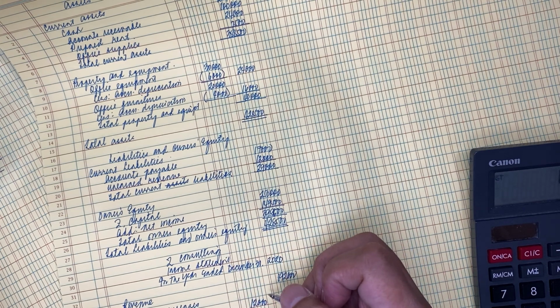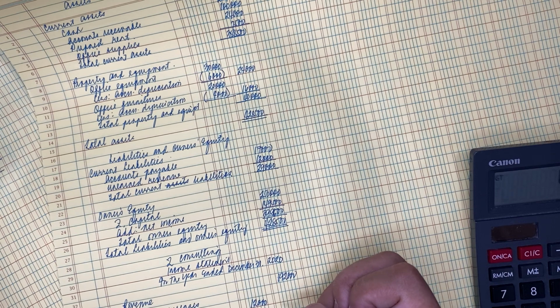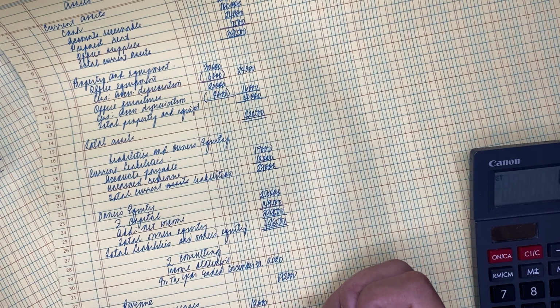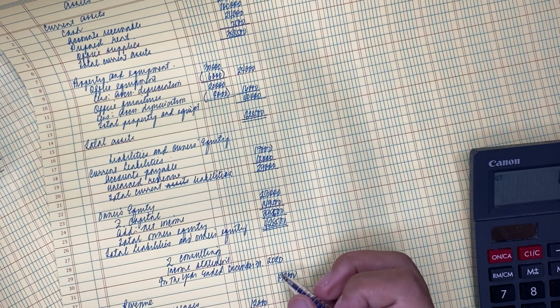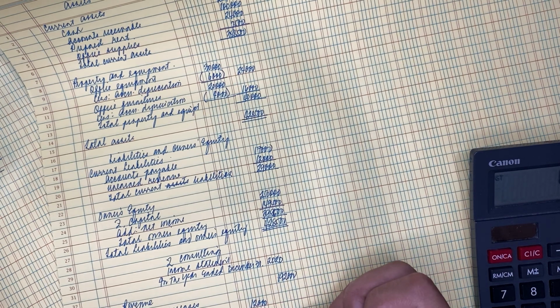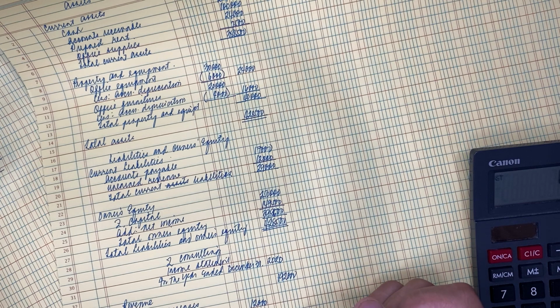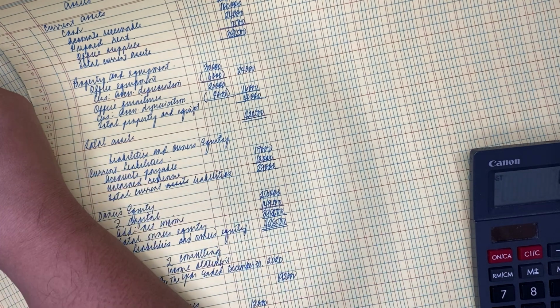And then what else? The next one is salaries, 10,000. And then the next one is utilities, 8,000 pesos. And then you have depreciation expense, 6,000. And then another depreciation expense for 4,000 pesos. Is there more? I think 2,500 is the last, no? 2,500, that's the supplies expense. So therefore, 1, 2, 3, 4, 5, 6.